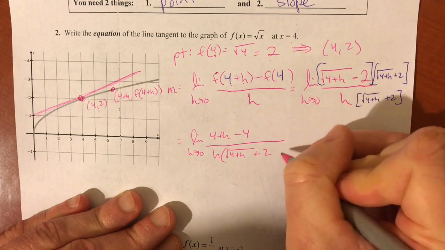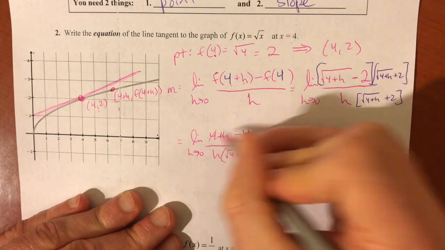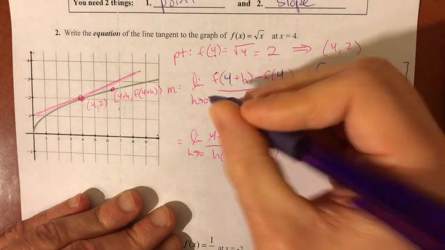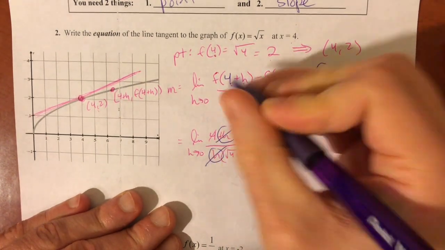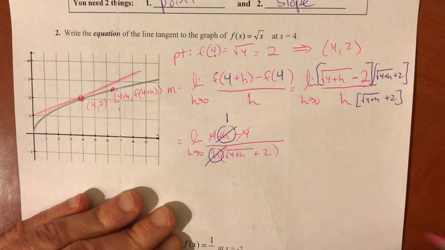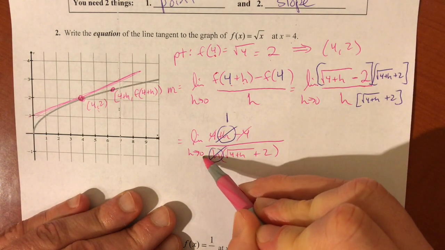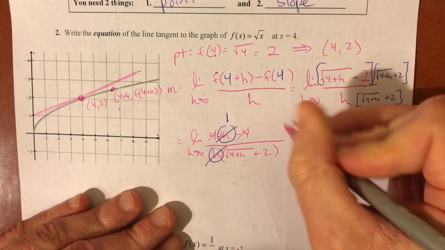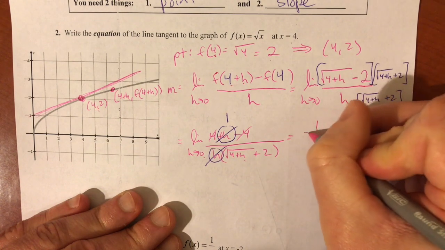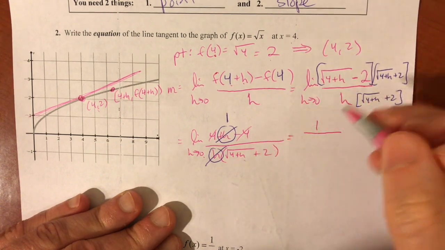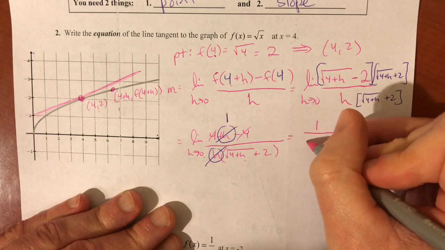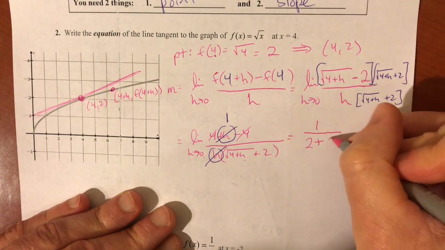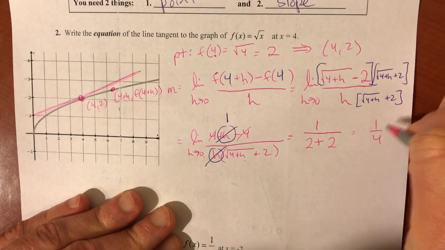This is easy, this stuff now, right? The 4 minus 4 cancels. You're left with h over this, which means h can cancel, leaving you with 1 in the numerator. And now you can plug in 0 for h. Just be careful when you're doing this that you don't make a silly mistake. There's a lot of stuff being canceled. So plugging in 0 there will be root 4, which is 2, plus 2, which will give you 1/4.